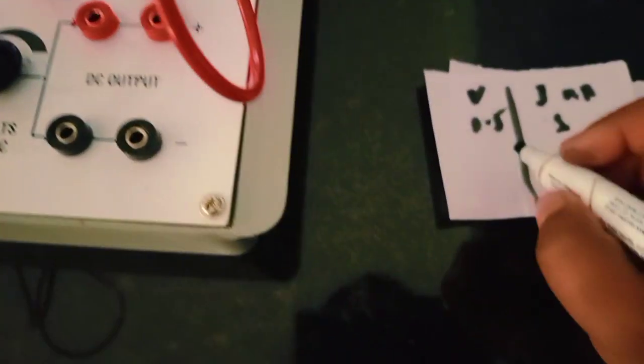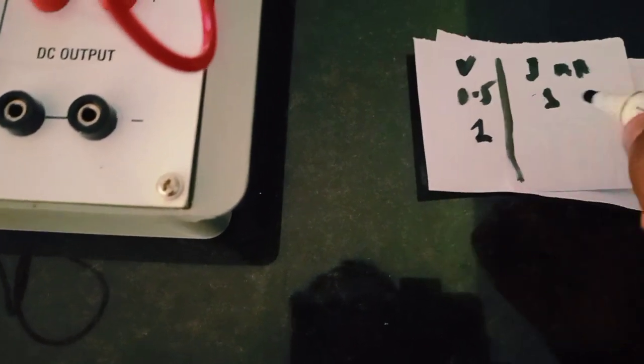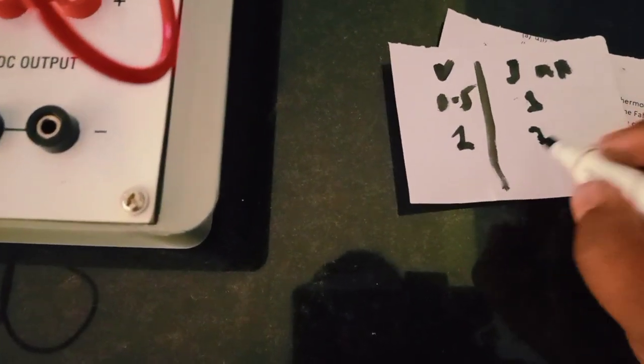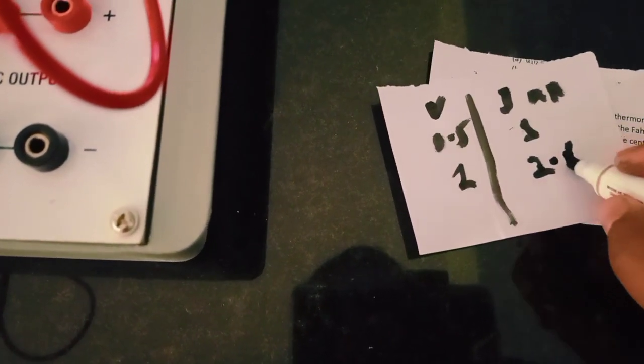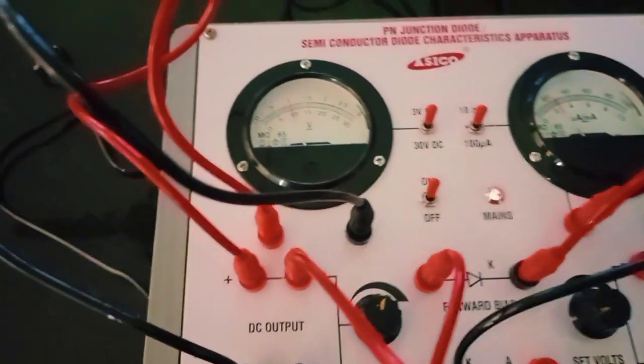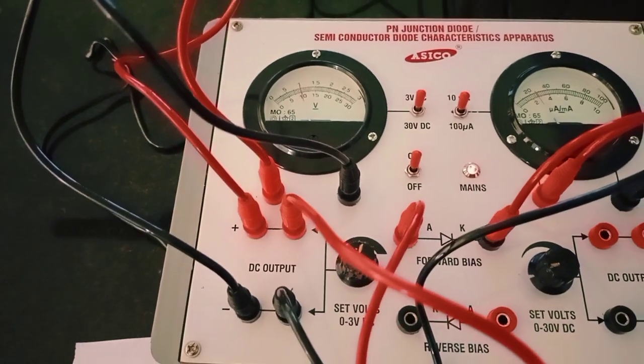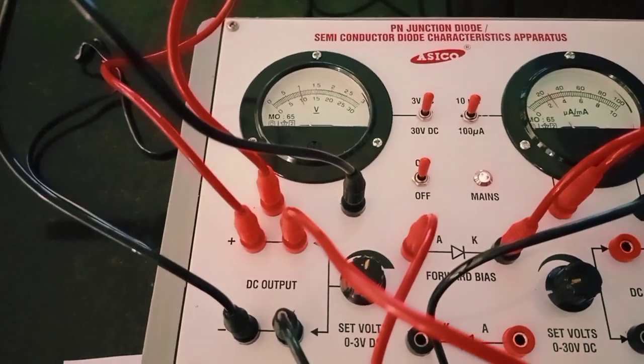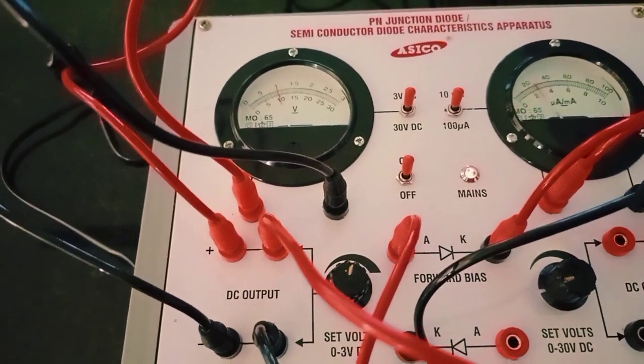So I'll note down that for 1 volt my point is 2.6 milliampere in the current, right? So I think it's clear. For the forward bias, similarly I'll keep on increasing and take a few more readings.